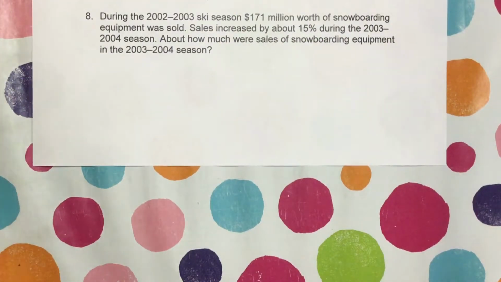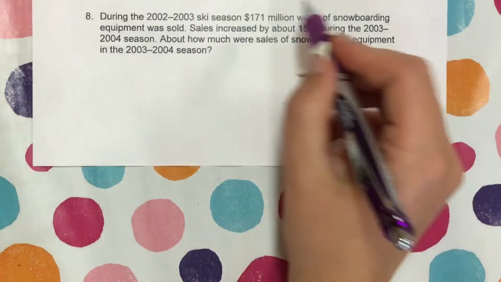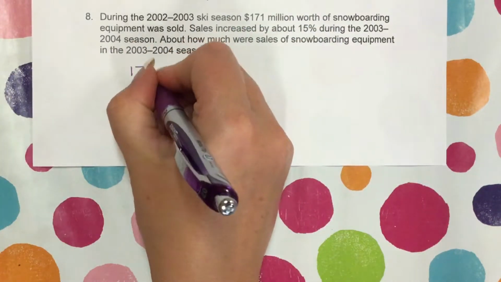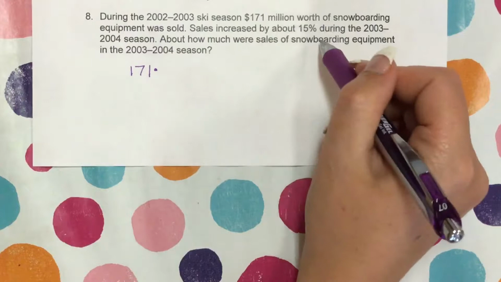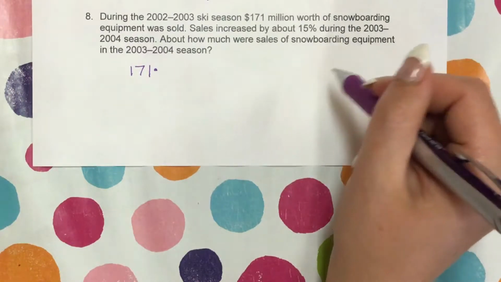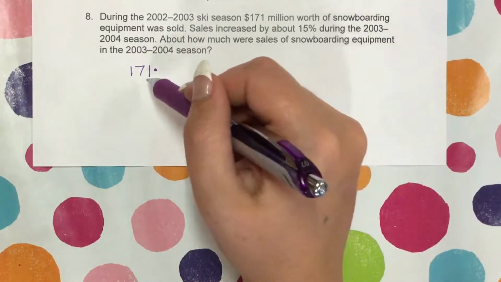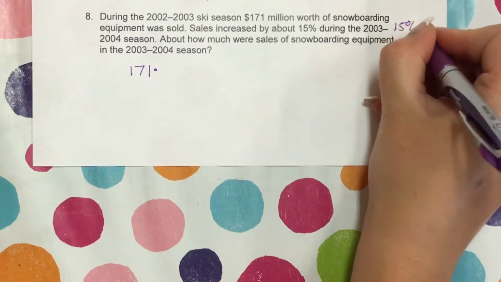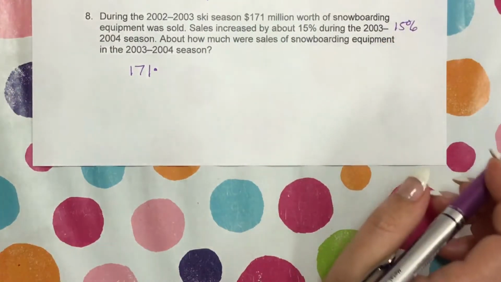Okay, so to do this problem, first we have to find how much it increased. To determine how much it increased, we're going to talk about what we started with. We started with 171, and then that increased by 15%. So we're going to figure out what a 15% increase of 171 is. To do that, first we have to convert 15% into a decimal.